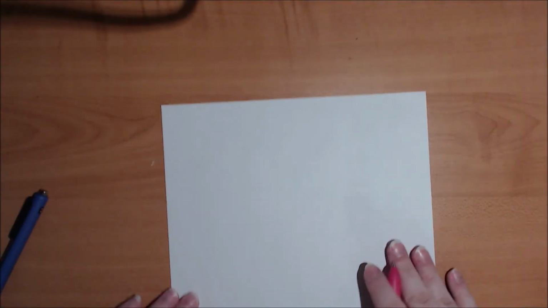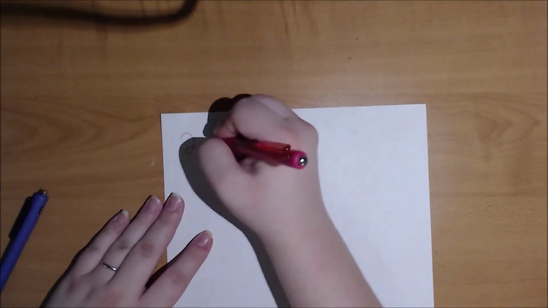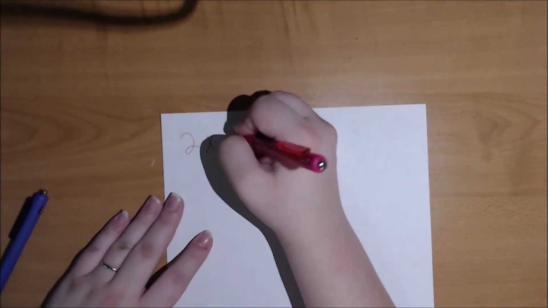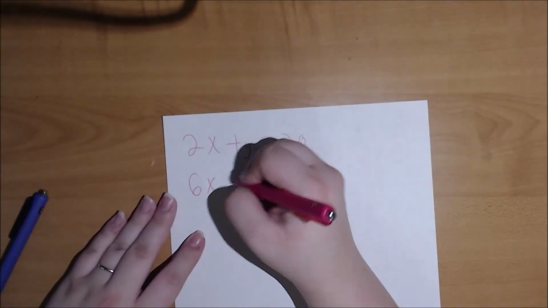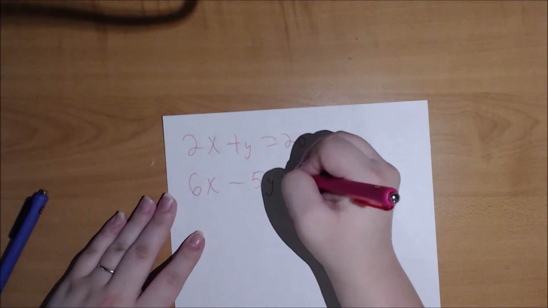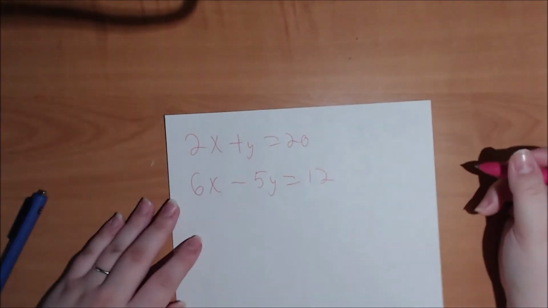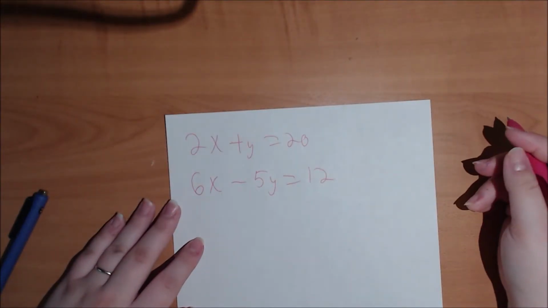Okay. Let's go ahead and look at another one. On the next one, I have 2x plus y equals 20 and 6x minus 5y equals 12.